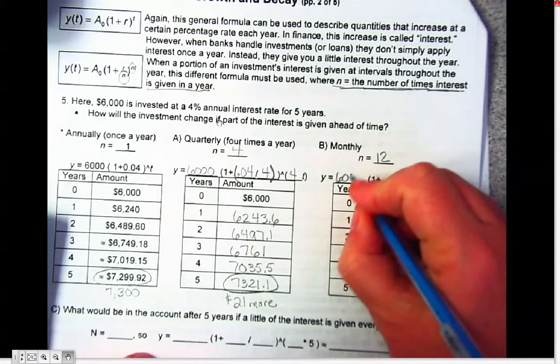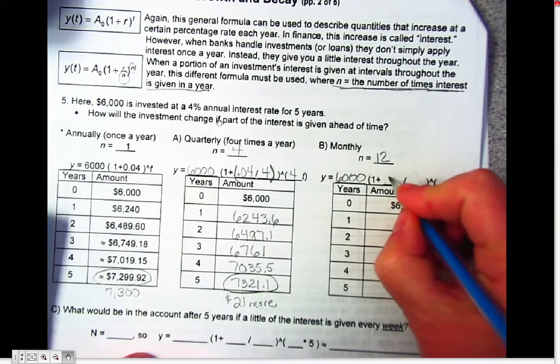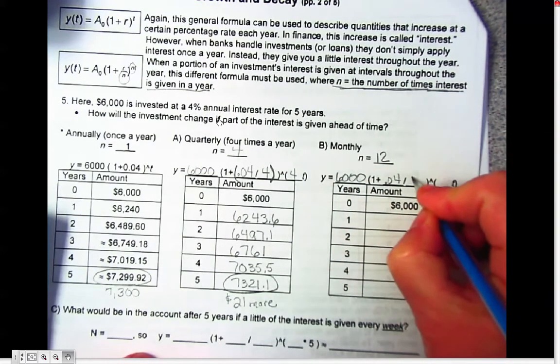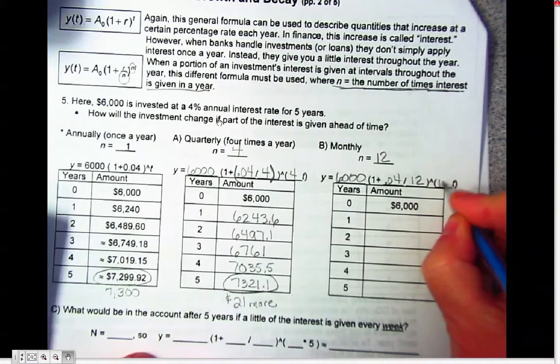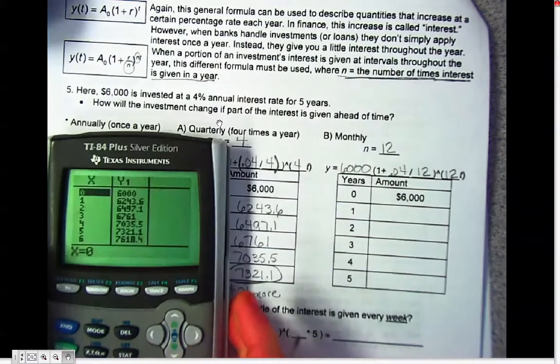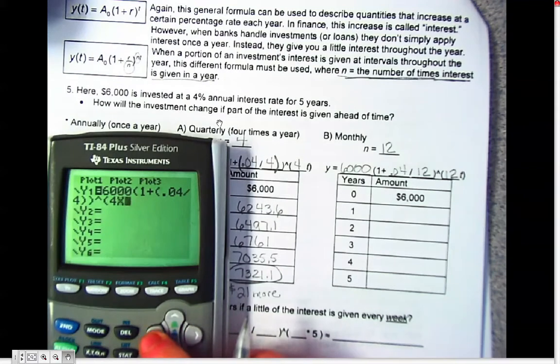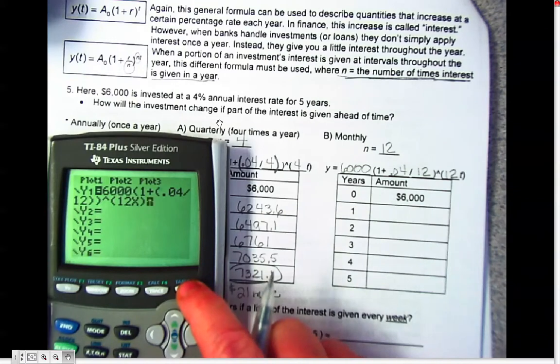This would be 6,000, 1 plus 0.04 divided by 12 to the 12T power. So we're going to change this to divide by 12, close parenthesis, caret, parenthesis, 12x. Go to the table.